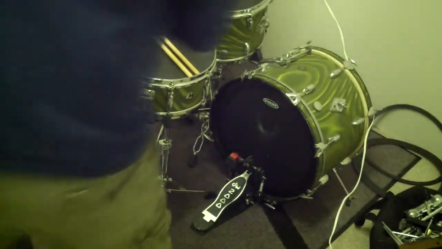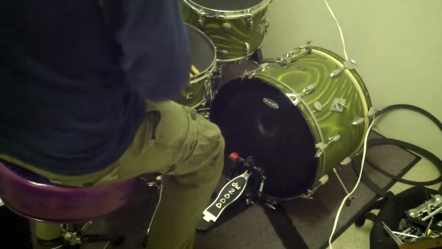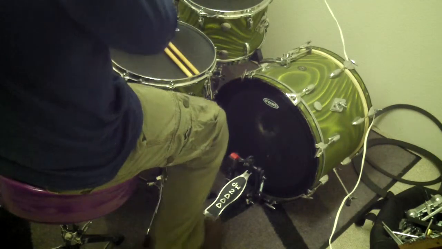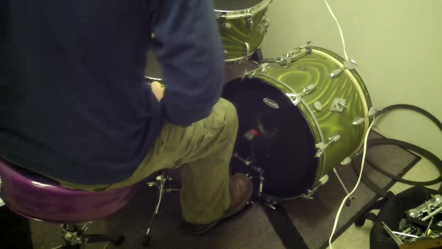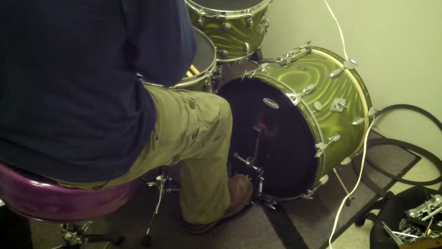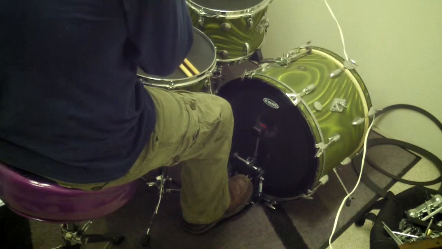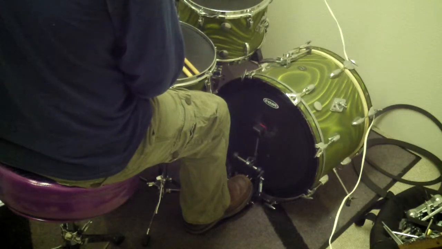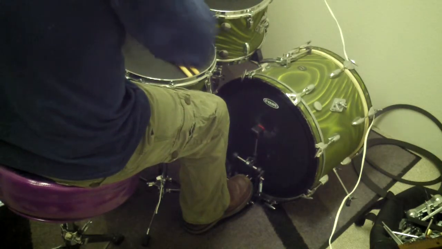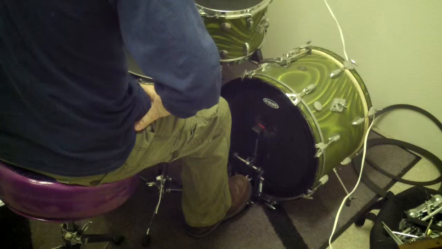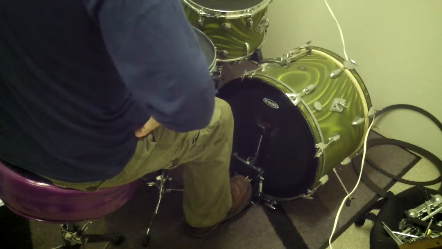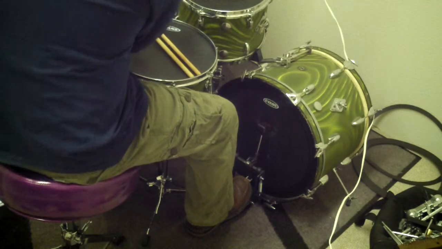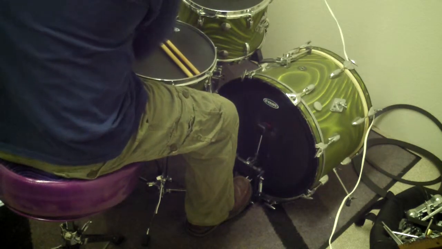Okay, welcome back everybody. We have completed the triplet portion of the book, double bass, single pedal, and today we are going to examine the phrasing group chart and how it pertains to duples. So phrasing group A, downbeat to downbeat, phrasing group B, downbeat to upbeat, phrasing group C, upbeat to downbeat rhythms, and phrasing group D, upbeat to upbeat.